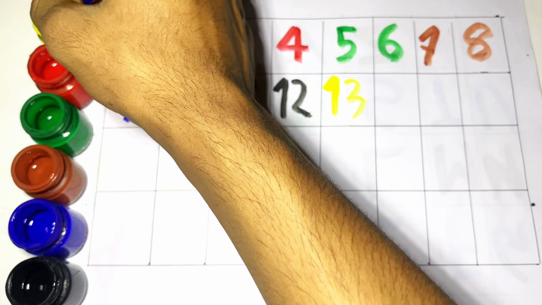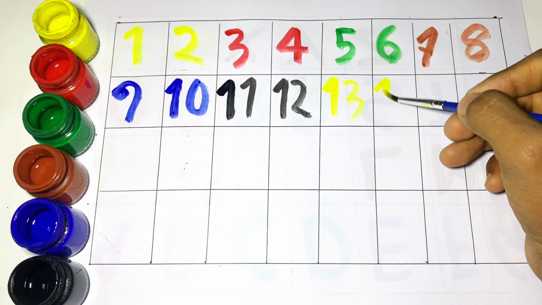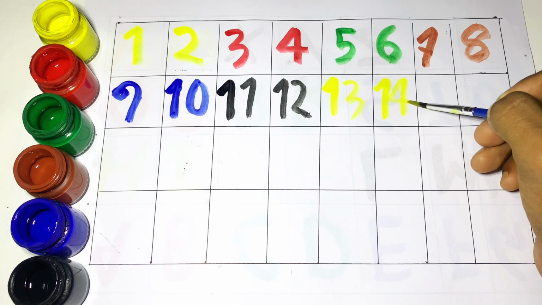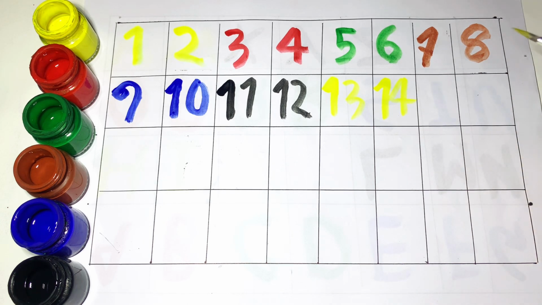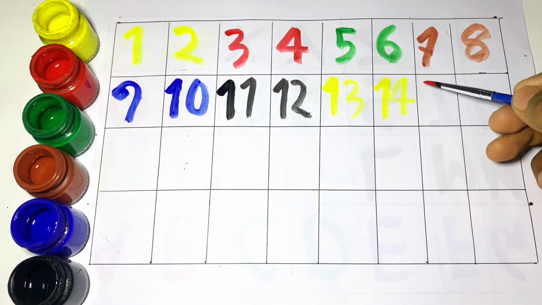Kids, again use yellow color and draw 14. The numbers of 14. Kids, now you draw 15. The numbers of 15 and use red color.